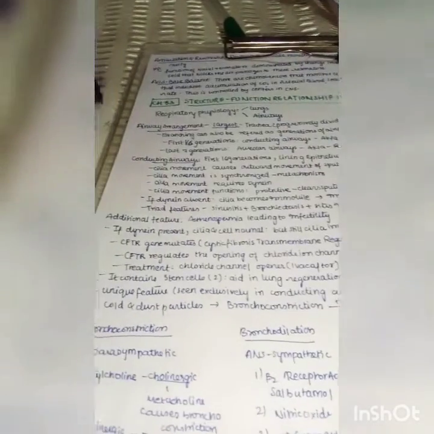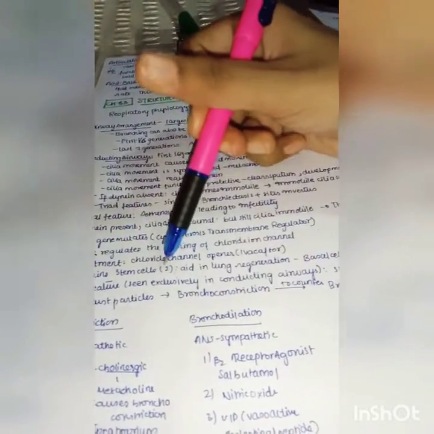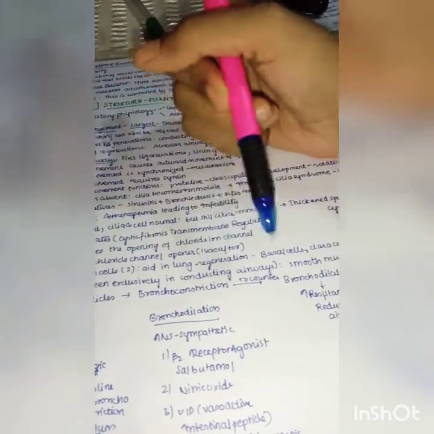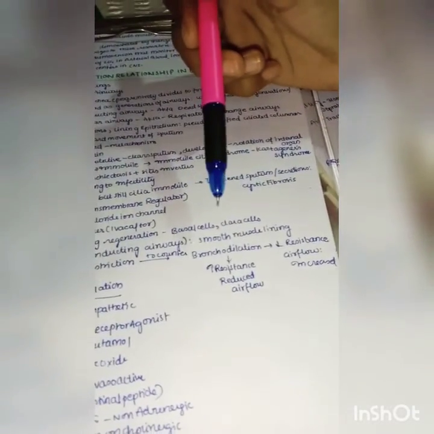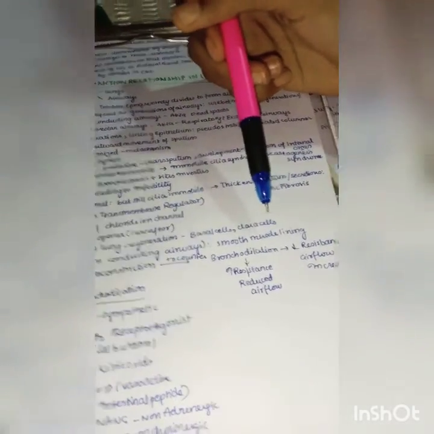So actually in the respiratory system we also have some stem cells, mainly of two types, which aid in lung regeneration. You know stem cells are always useful for regeneration. So mainly there are two types of stem cells, basal cells and Clara cells. These are mainly useful for the regeneration of the whole lung.